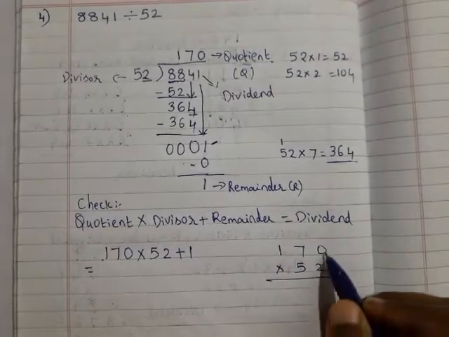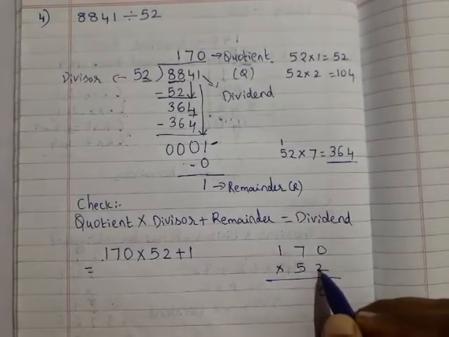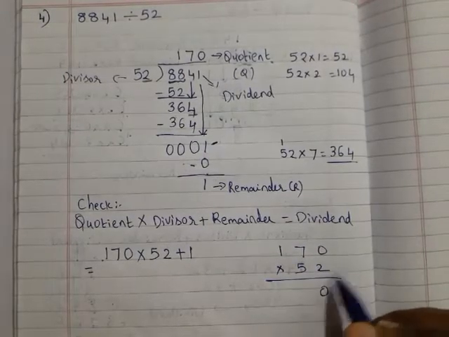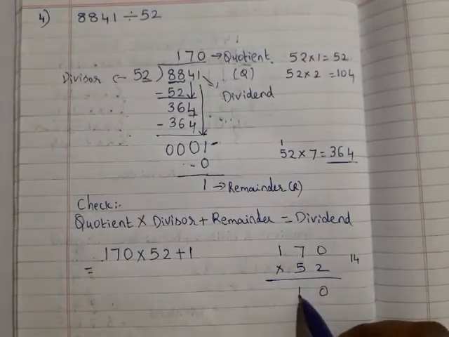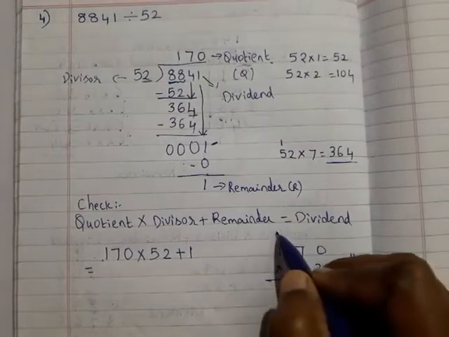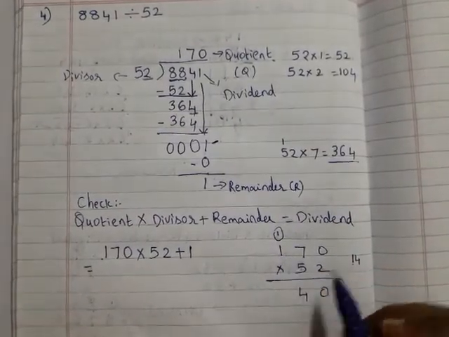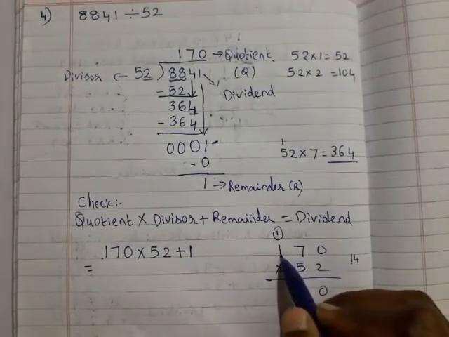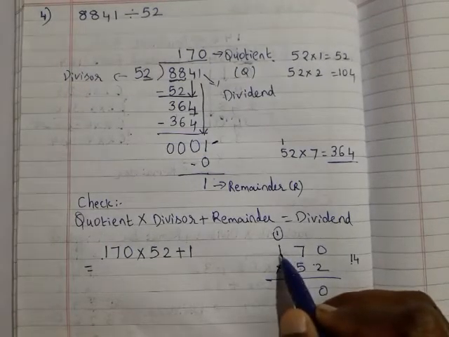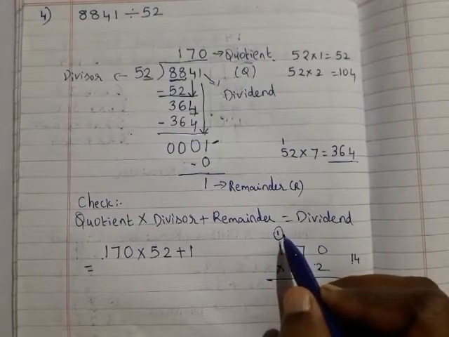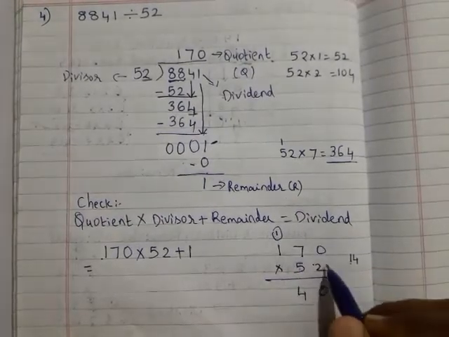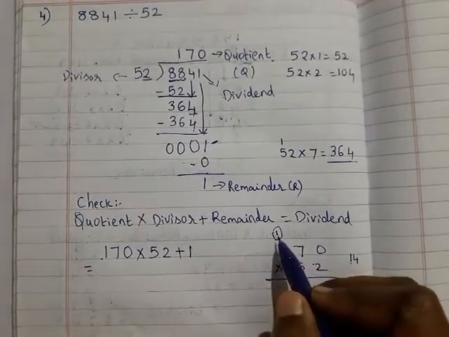Now 2 zeros are 0, 2 sevens are 14. So I am going to write only 4 here. 1 will go to hundreds place as a carryover. Now 2 ones are 2 plus 1. Always remember you need to add the carryover.